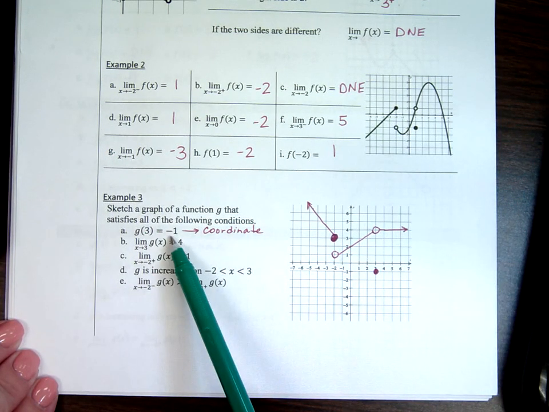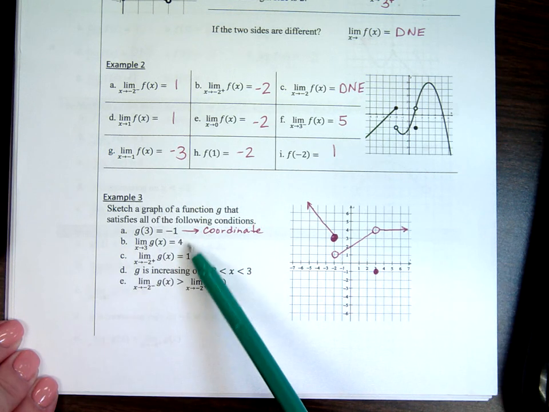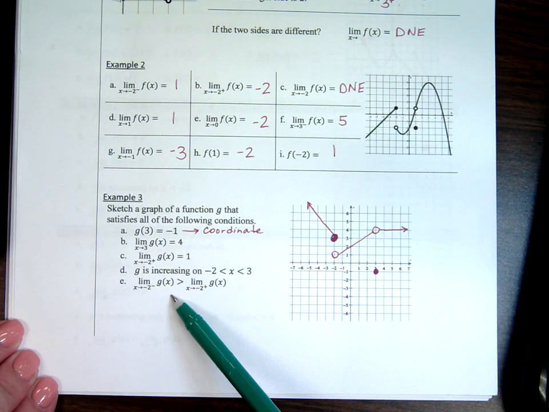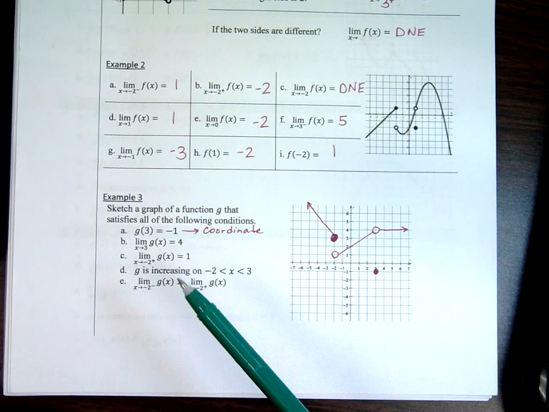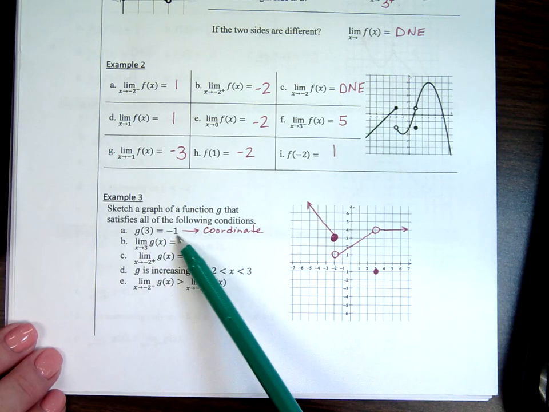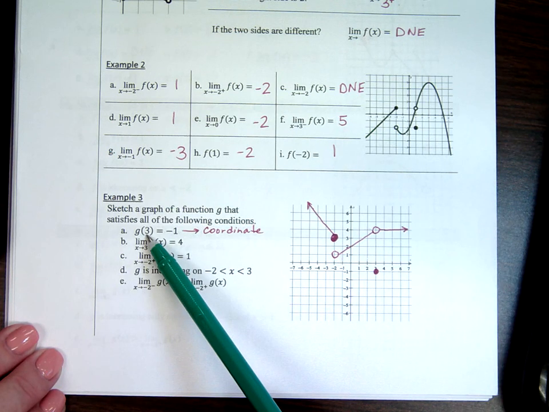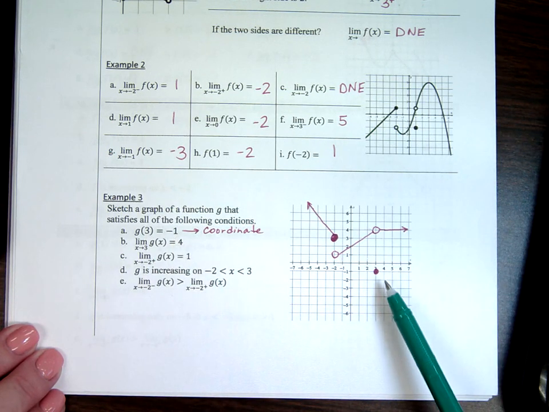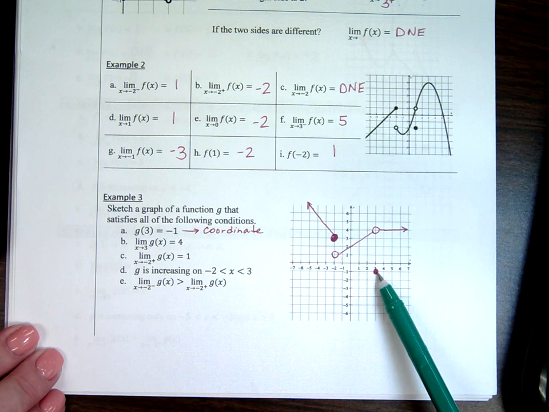So they want you to sketch the graph, and you have to have all these qualities in the graph. And so you start with whatever is most concrete out of all of it, and that's the coordinate. If they give you a coordinate, you want to start with that place. So I know that when x is 3, y is -1, it's a solid dot. There it is. So go with the easy part first.